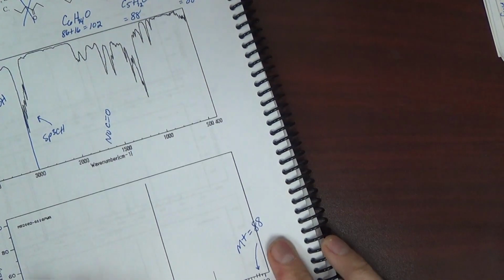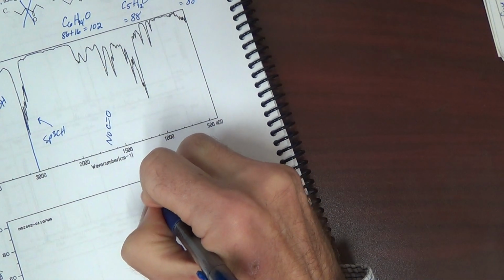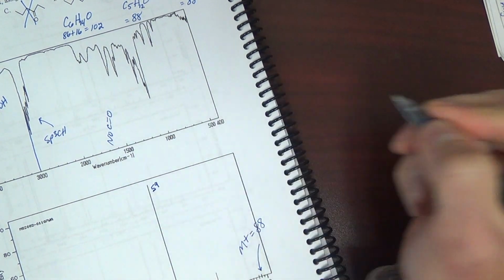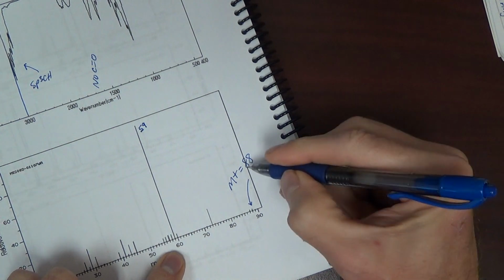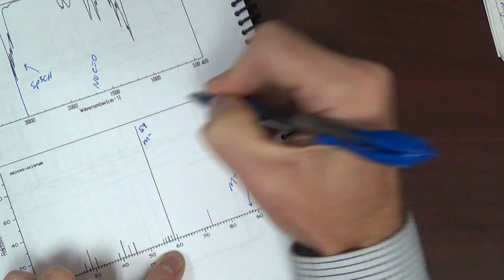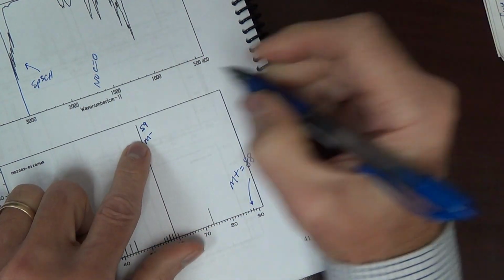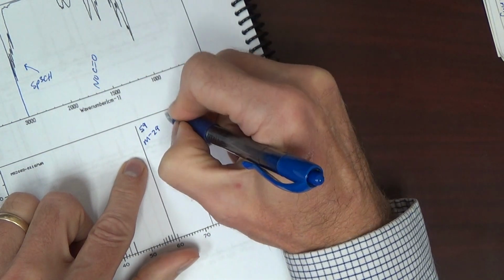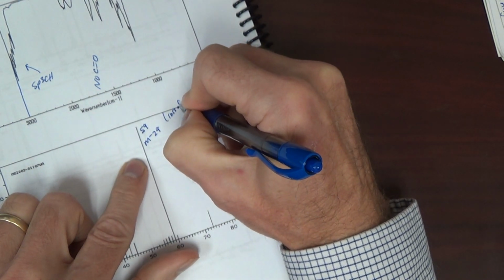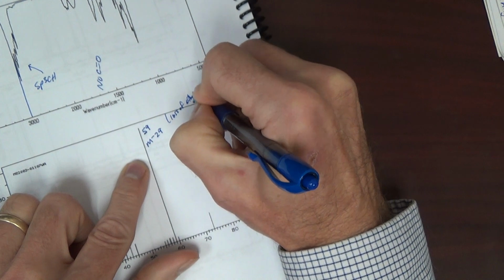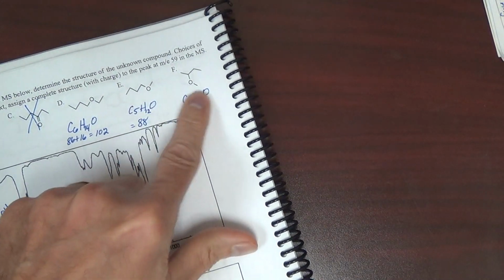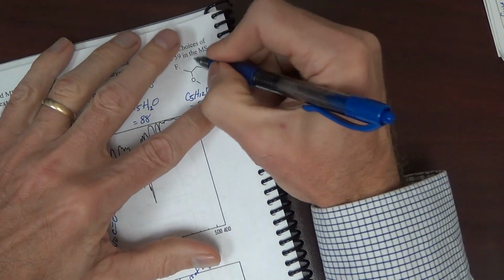Let's look at here. We got a peak at 59. The mass is 88. This is M minus 29, which is loss of an ethyl group, ethyl radical. Between these two here, which is most likely to lose an ethyl? It would be this one.